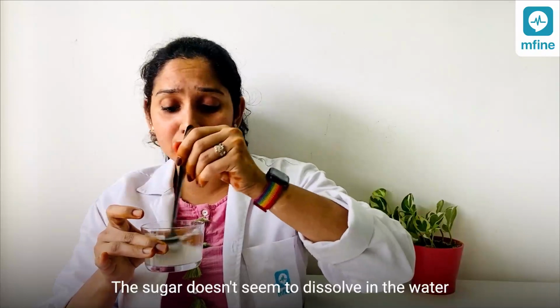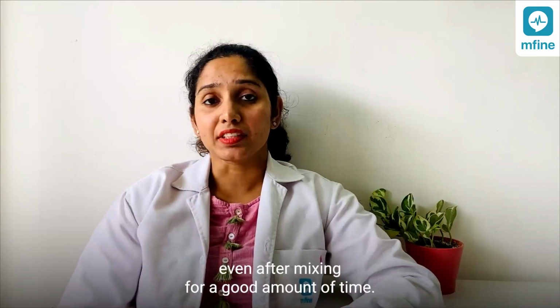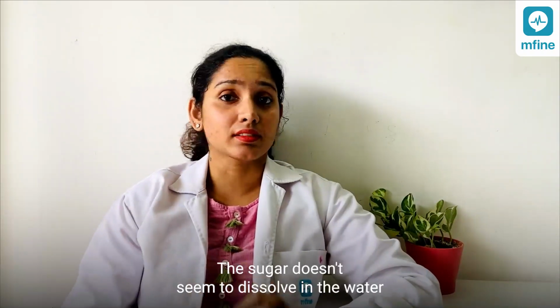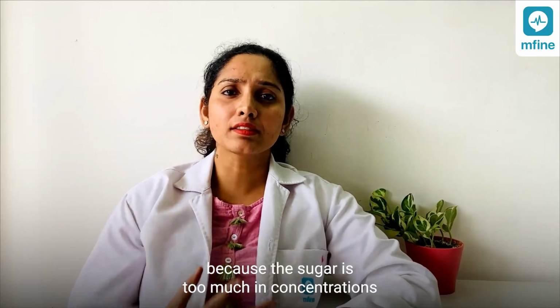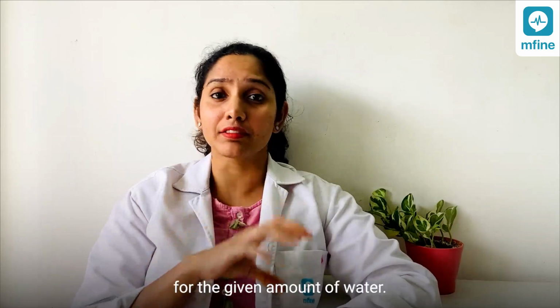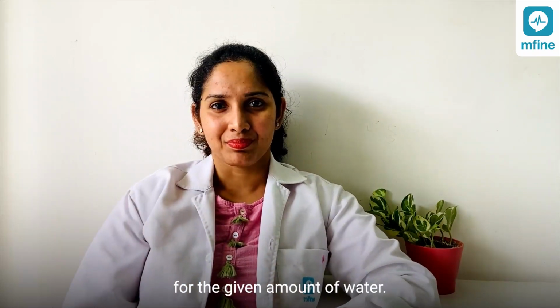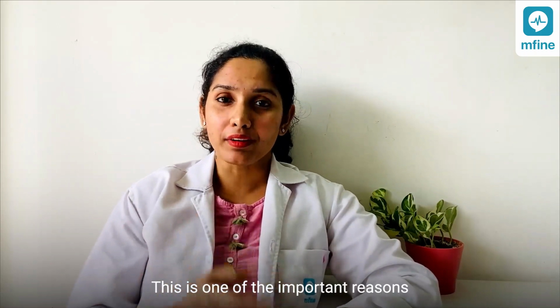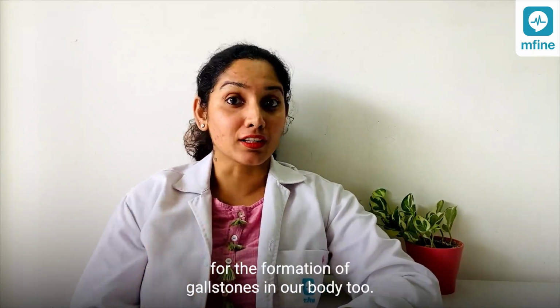Mixing it. The sugar doesn't seem to dissolve in the water. Even after mixing for a good amount of time, the sugar doesn't seem to dissolve in the water, because the sugar is too much in concentration for the given amount of water. This is one of the important reasons for the formation of gallstones in our body too.